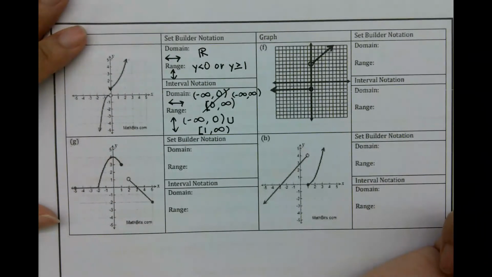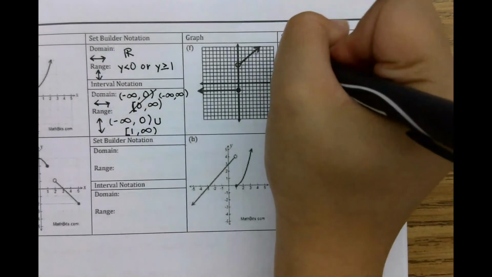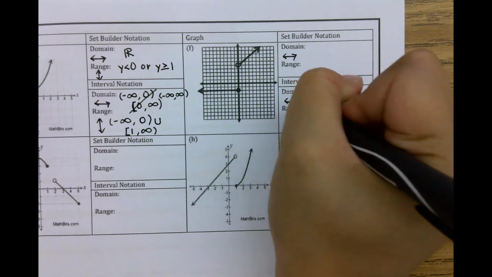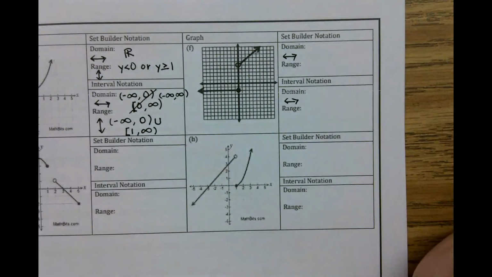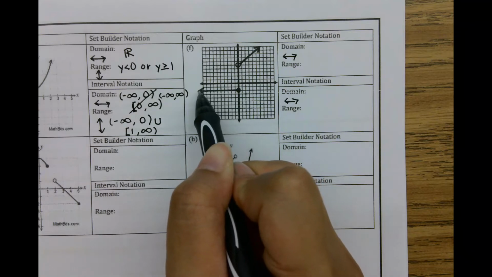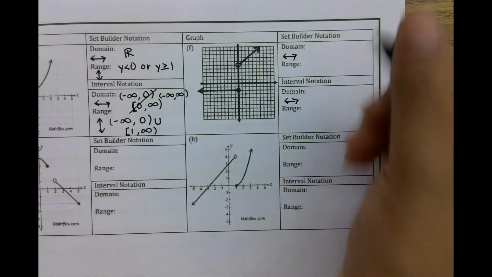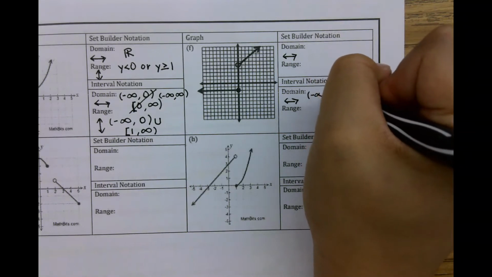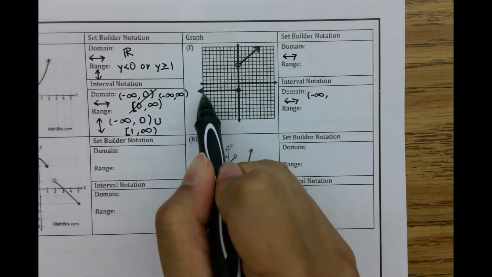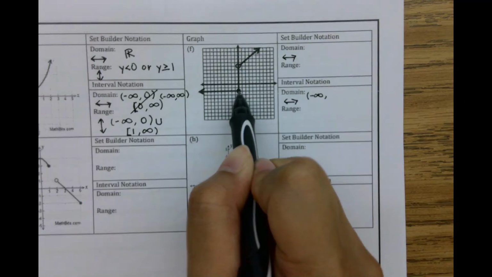Okay. So now the domain. Again, domain is left and right. So walking left on my graph, I'm walking left, walking left here. The arrow tells me I'm going to go in that direction forever towards negative infinity. And then walking right, walking right, here I hit 0, so that's included.